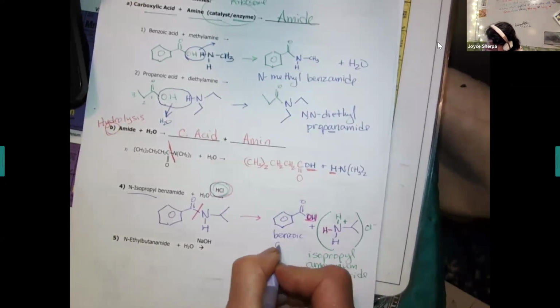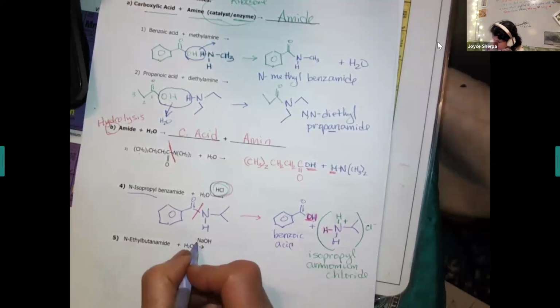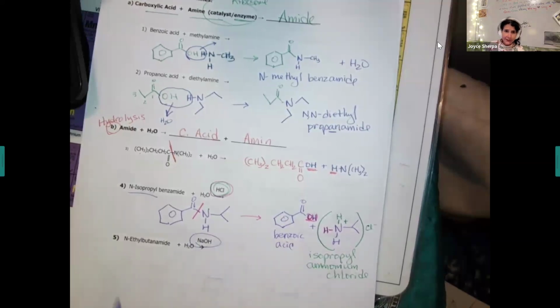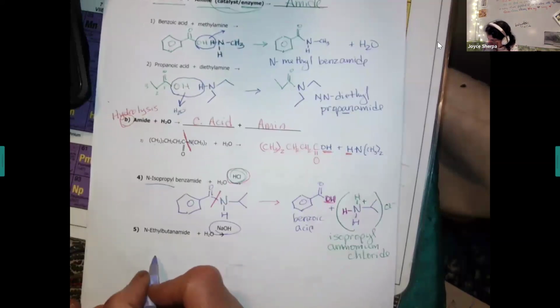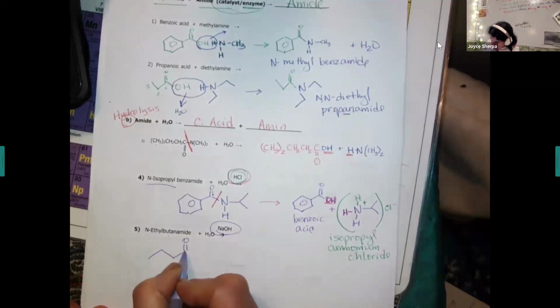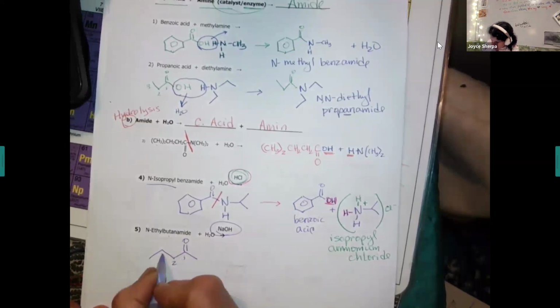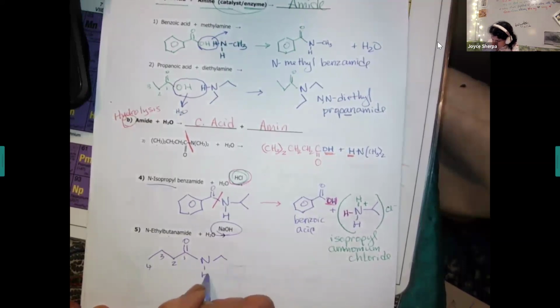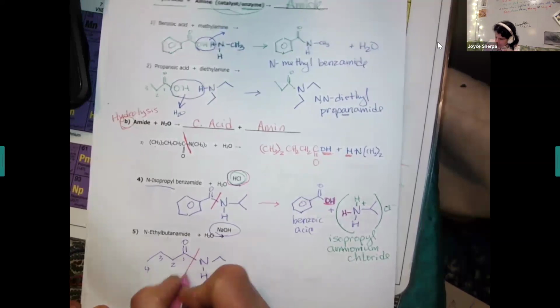So what I'll tell you, we're going to do one now, almost the same thing with the NaOH, is go ahead and do your cutting, and then the acid just means you're going to add an extra hydrogen to the nitrogen. And then this one, we draw our butane. So 4 carbons, right? 1, 2, 3, 4. The nitrogen is going to have an ethyl and a hydrogen, and we cut.